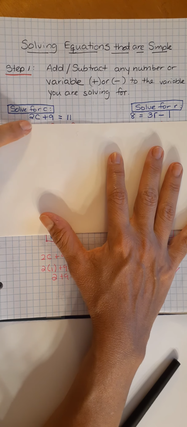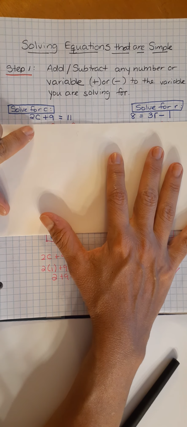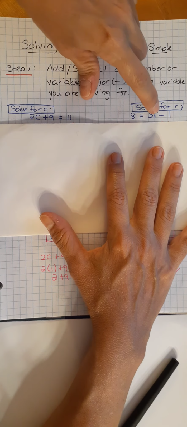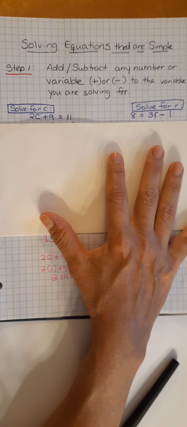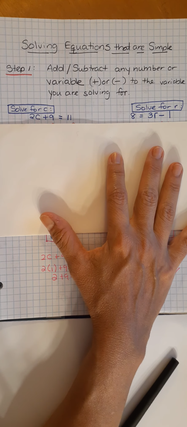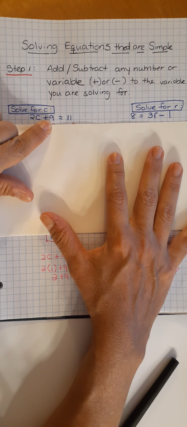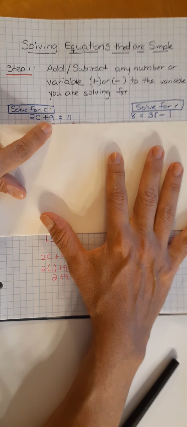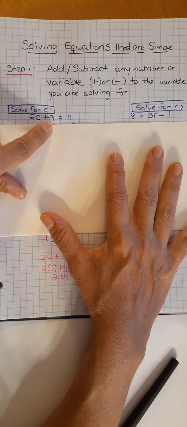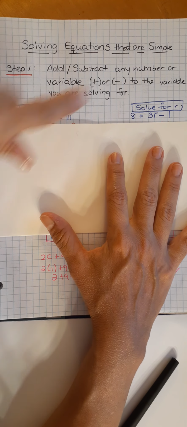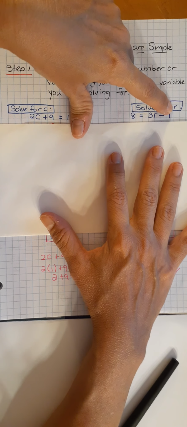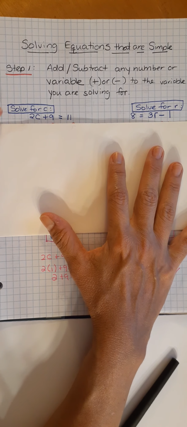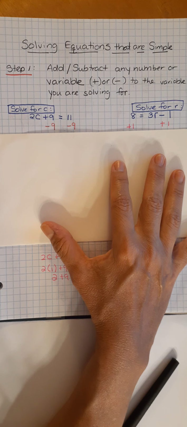Okay, so here we're going to try to get c alone. That's what it means, solve for c. And for this one, we're going to get r alone. So the very first move you have to ask yourself is, and I say this in a very basic way, what is plus or minus to the variable? In this case, it's plus 9. In this case, it's minus 1. Now, what is the opposite of adding 9? Well, the opposite is subtracting 9. What is the opposite of subtracting 1? The opposite is adding 1, and that's exactly what you're going to do.